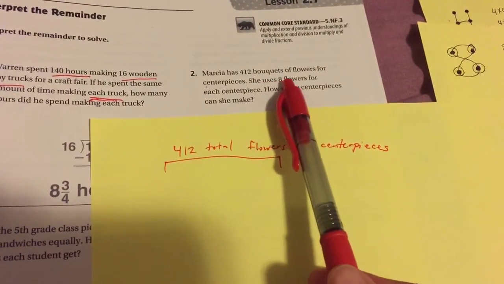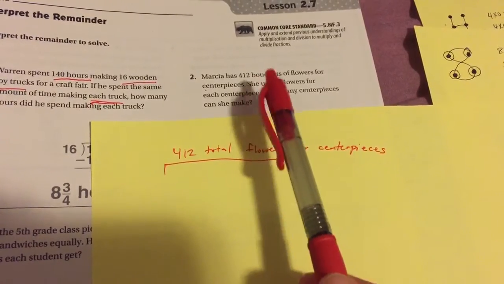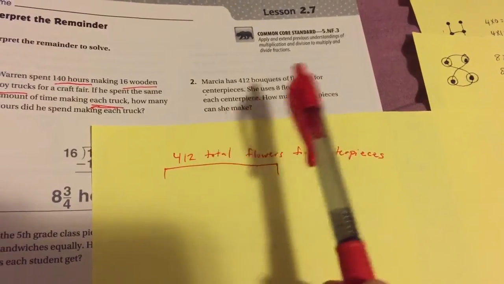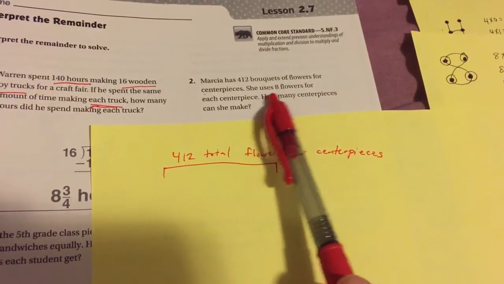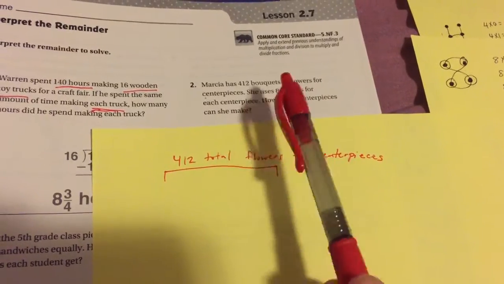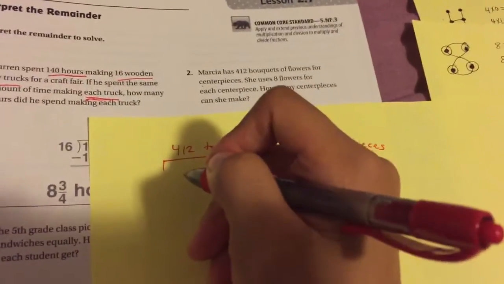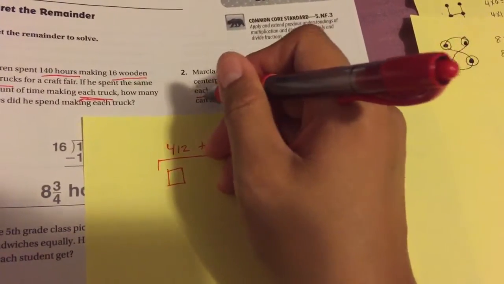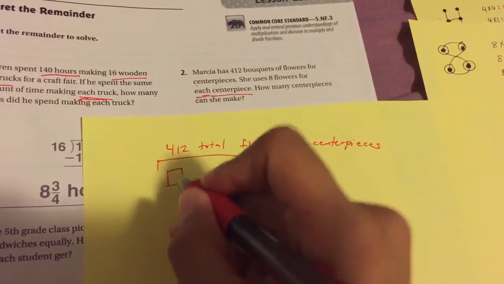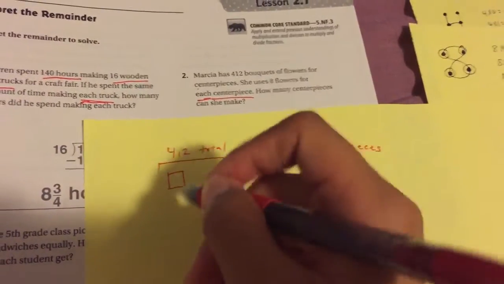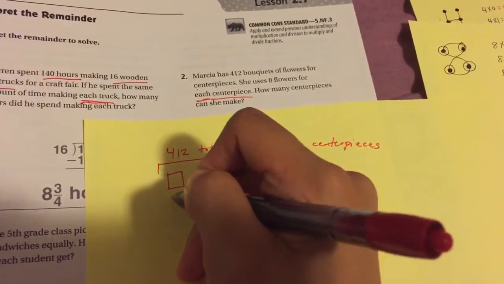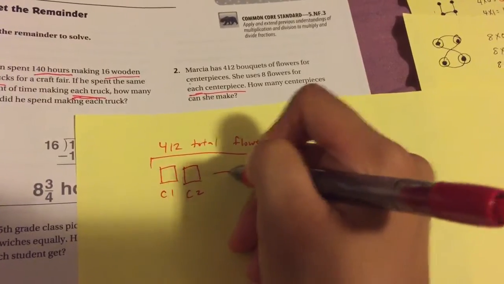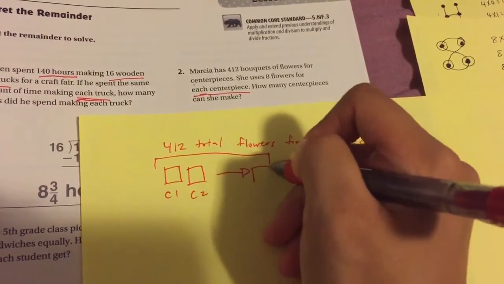Marcia has 412 bouquets of flowers for centerpieces. She uses 8 flowers for each centerpiece. How many centerpieces can she make? So here in the description, she uses 8 flowers for each centerpiece. So each centerpiece means this is each box. Whenever you see each centerpiece, it's like saying each box. So each box represents one of something, one centerpiece. So this is centerpiece 1. This is centerpiece 2.